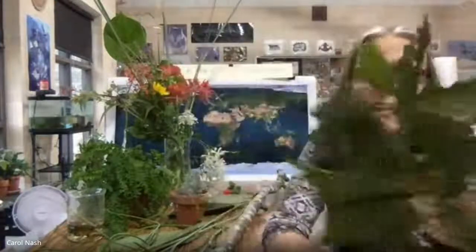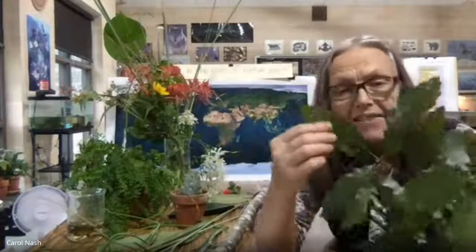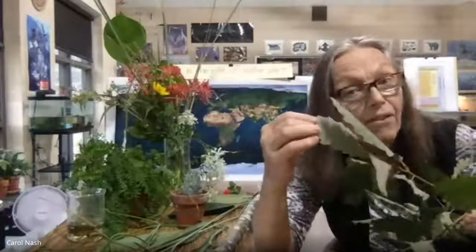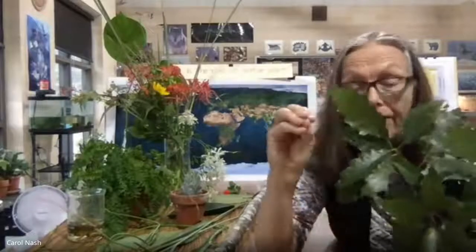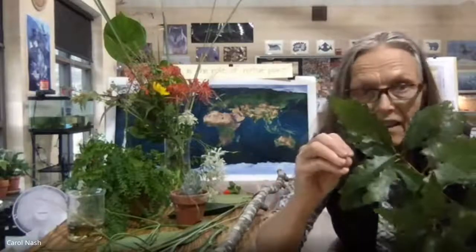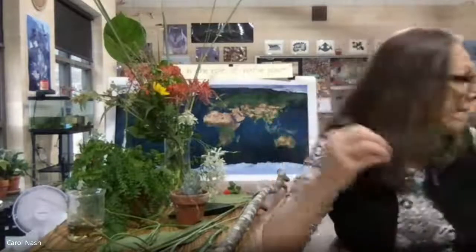Okay? And one interesting thing to notice for our native trees is if you feel the leaf, it's kind of leathery. And if you feel underneath, it's often fuzzy. Because trees that survive here have to be adapted to periodic drought. And so that leathery quality, the fuzzy quality, helps keep them from drying out as much.